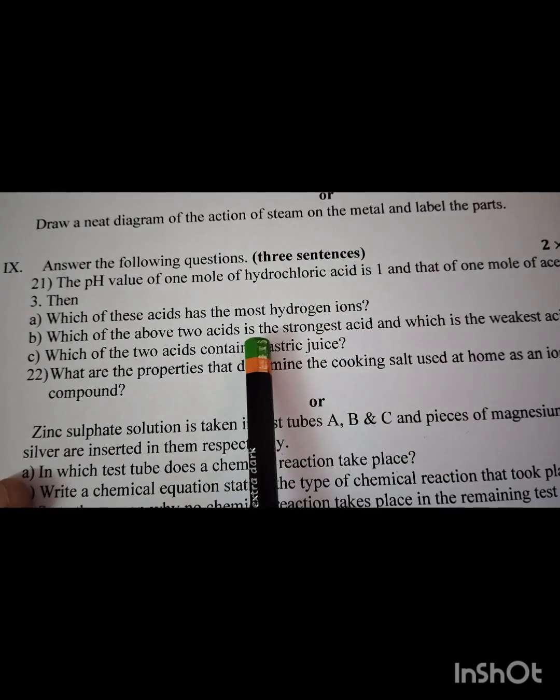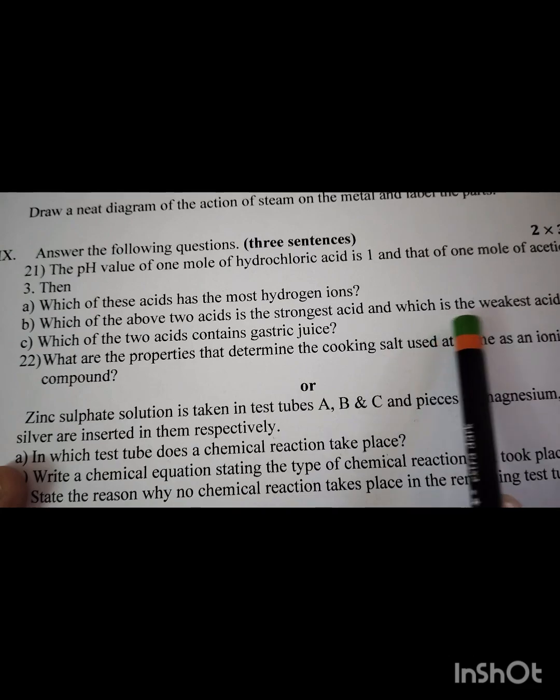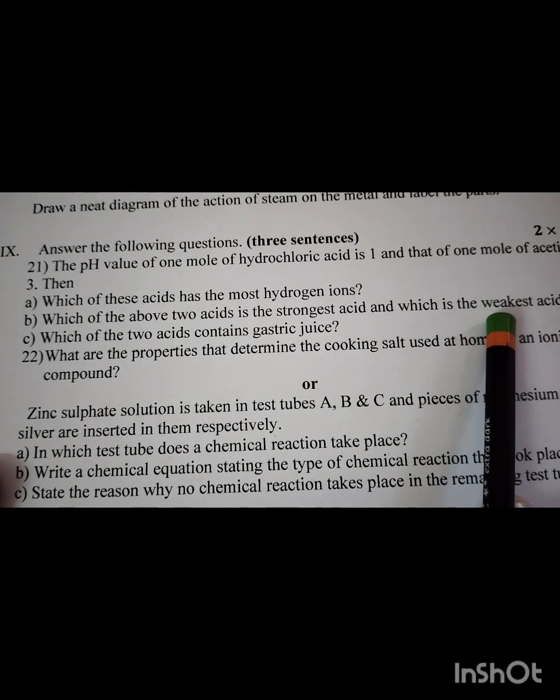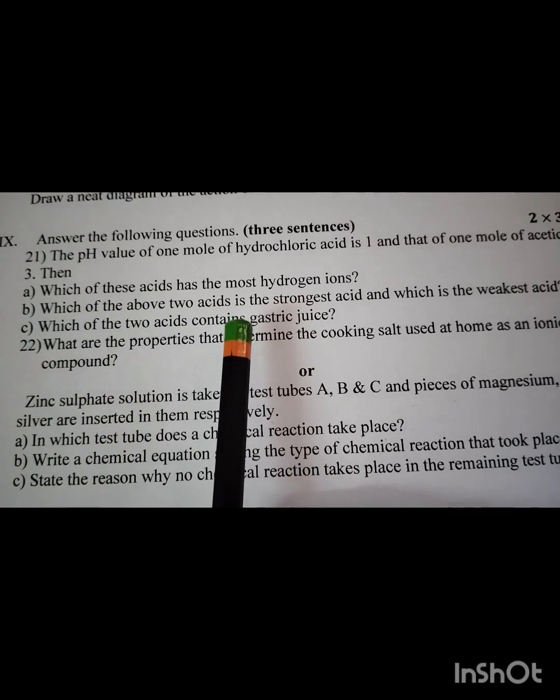And hydrochloric acid is the strongest acid and acetic acid is the weakest acid. And gastric juice contains hydrochloric acid. See the exact answer for this.